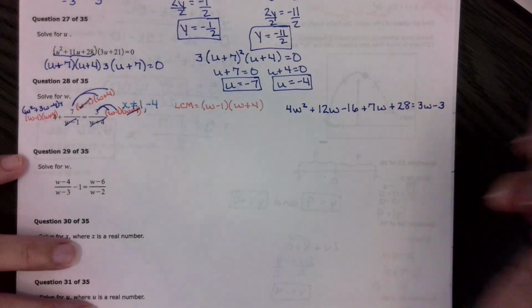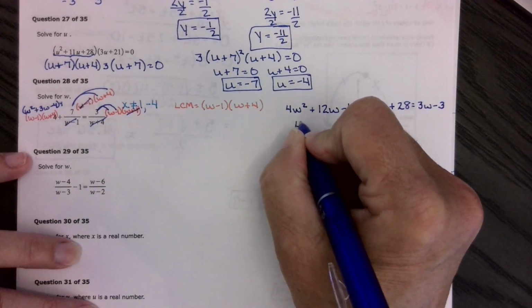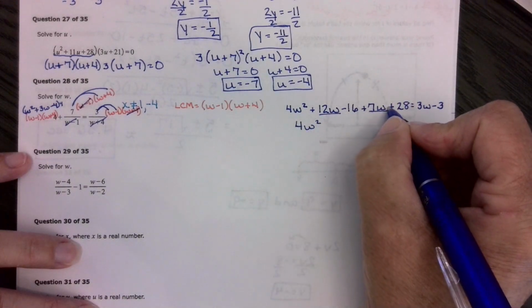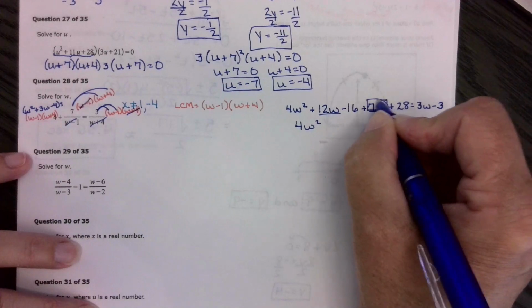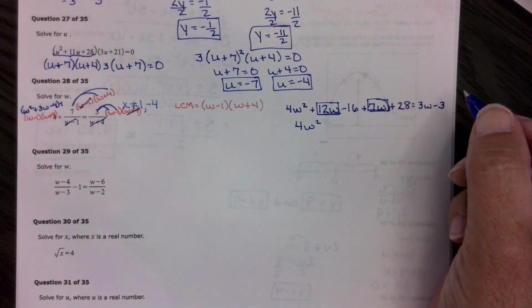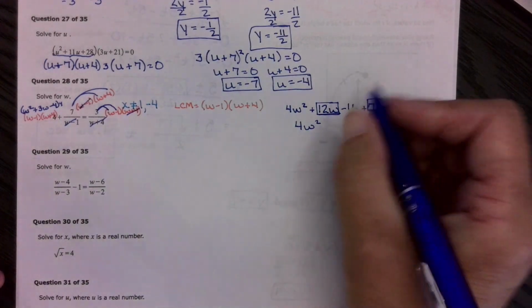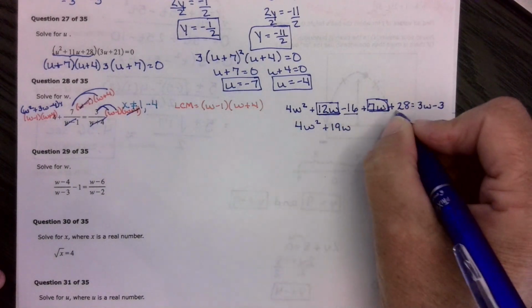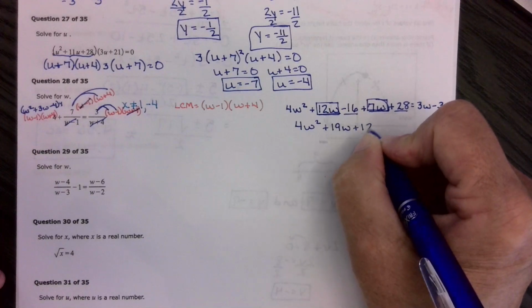I'm going to combine my like terms before I start moving everything. I'm going to have 4w squared, 12w and 7w, that's going to give us 19w. 16 and 28 gives us 12.